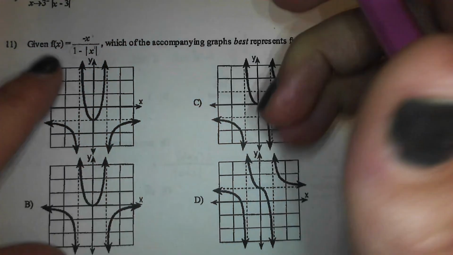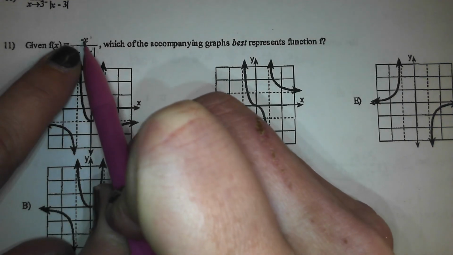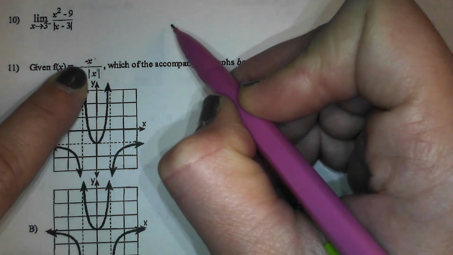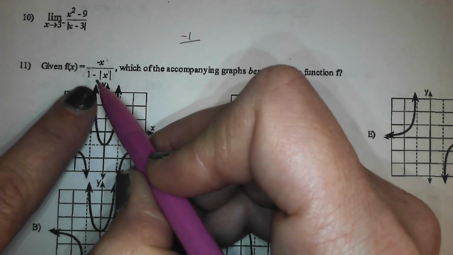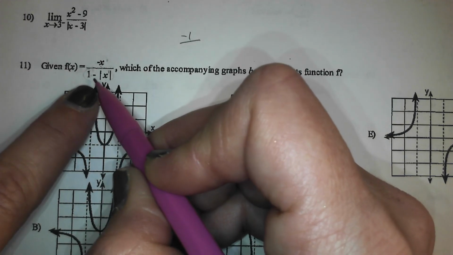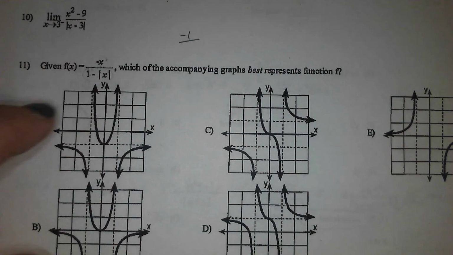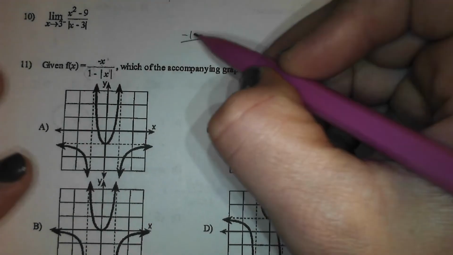Which means your horizontal asymptote comes from the coefficients, which this has a coefficient of -1, and the denominator has a coefficient of sometimes -1, sometimes +1. Remember how that absolute value kind of created 2 different horizontal asymptotes? So it's 1 over 1, but sometimes it's positive.